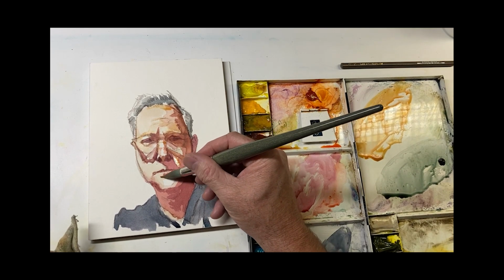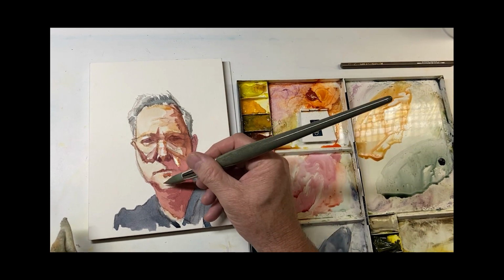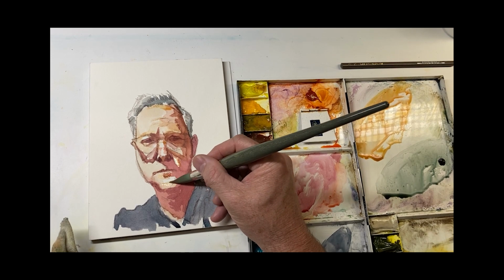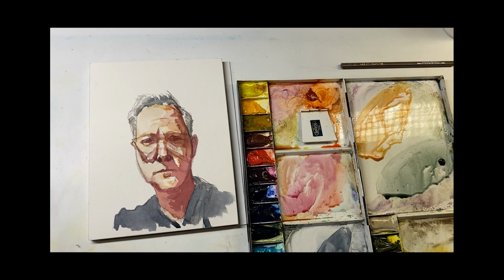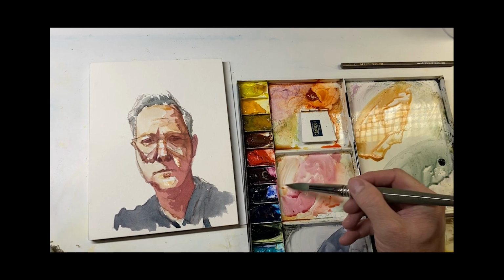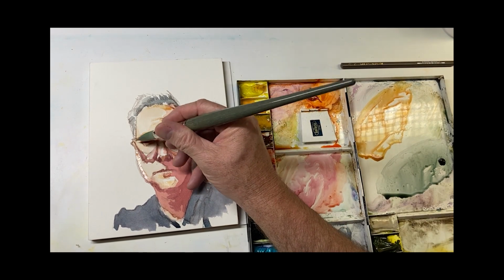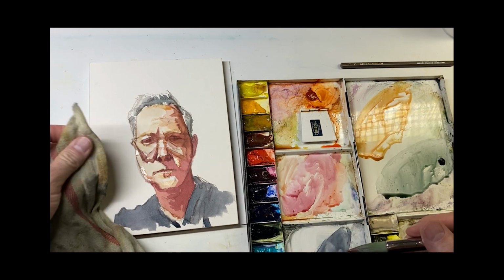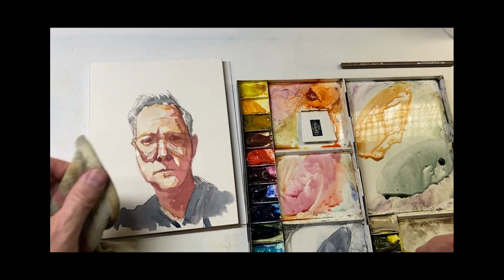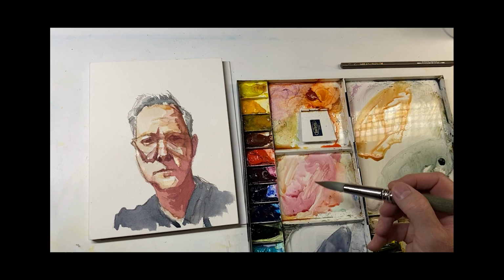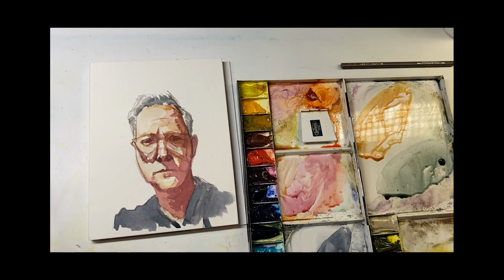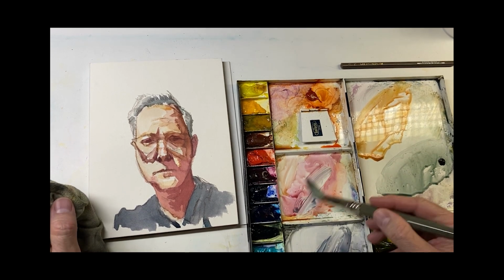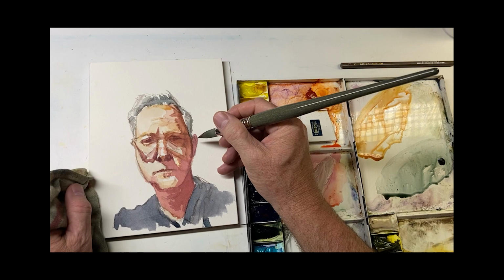Let's see, what else are we doing here? Yeah, so just a real quick mention, over on the right, this is one of the palettes I use. It's a metal enamel palette. I don't know how many slots there are, but I like that these are slanted wells for the watercolor.